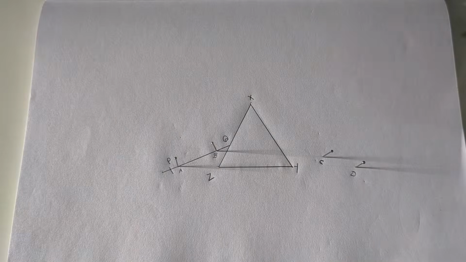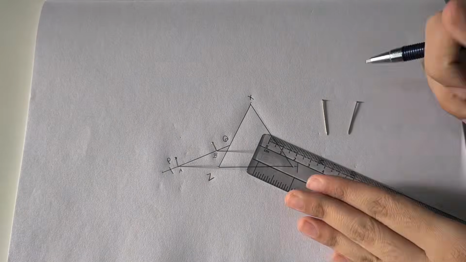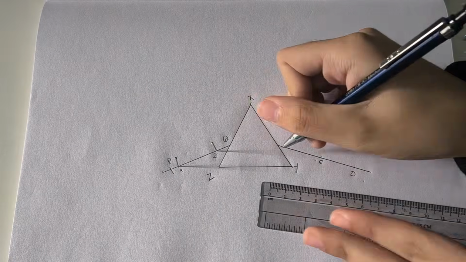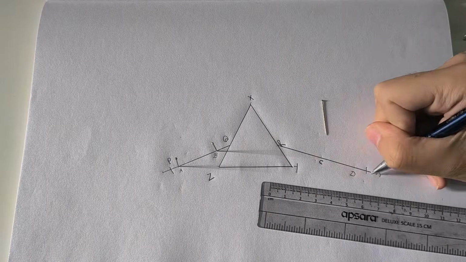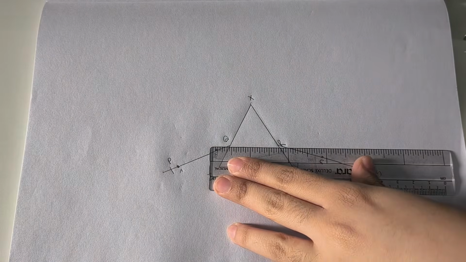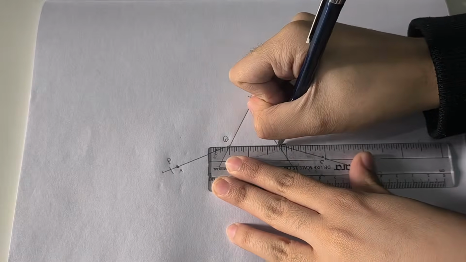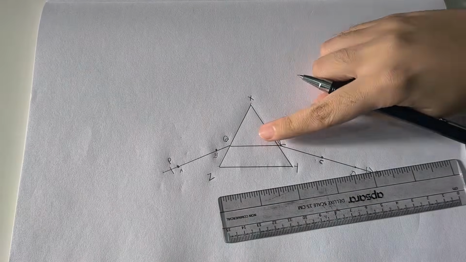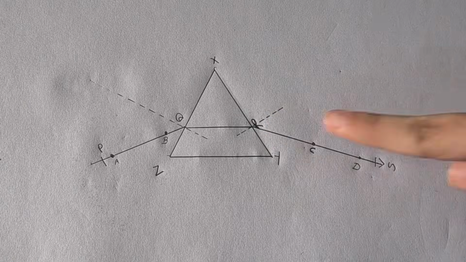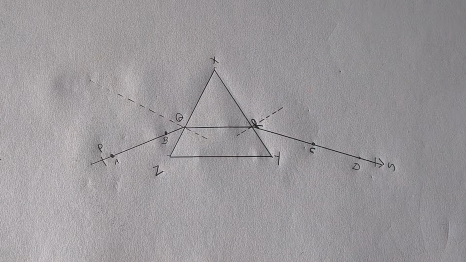Now remove the prism and join the points where pins C and D were inserted. Connect this line to the prism boundary and name it RS. Join Q and R, the points where light enters and exits the prism. This shows the actual path of the light ray through the prism. I have drawn the normals to the faces of the prism. What do we observe?